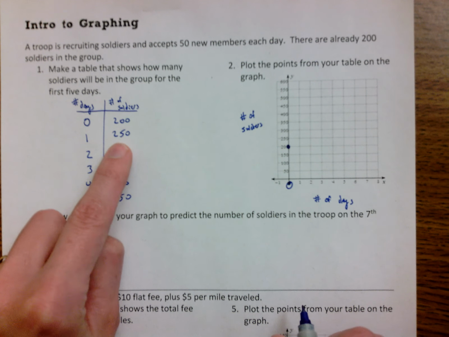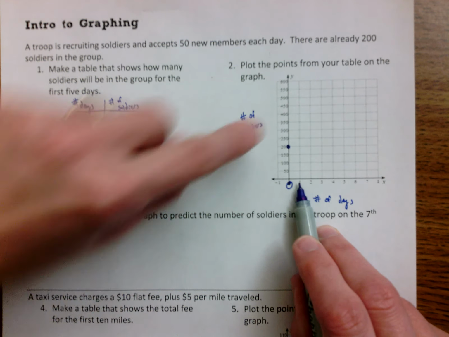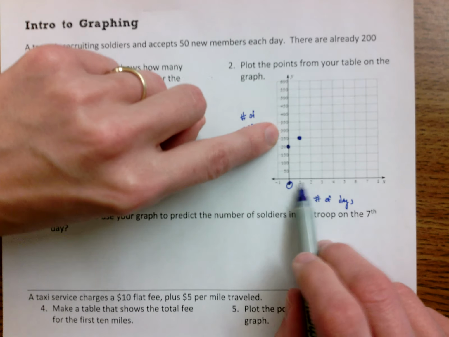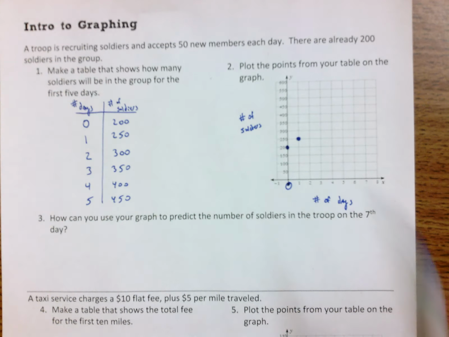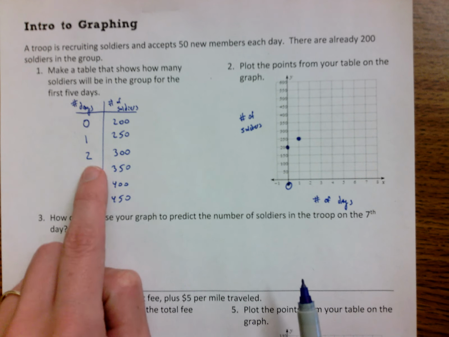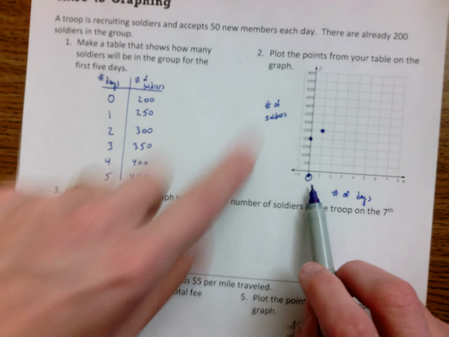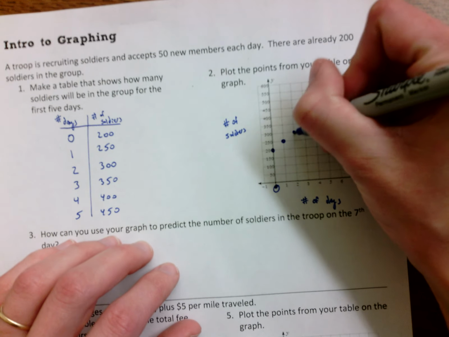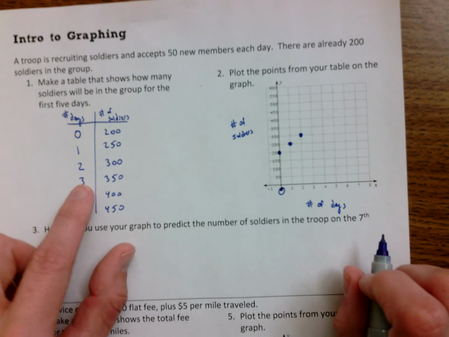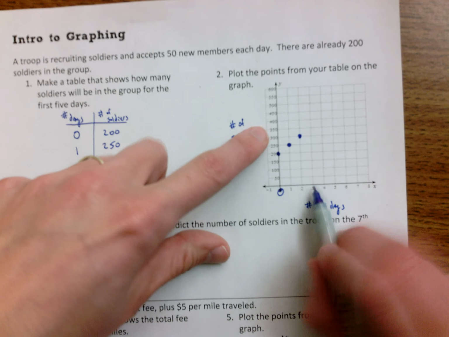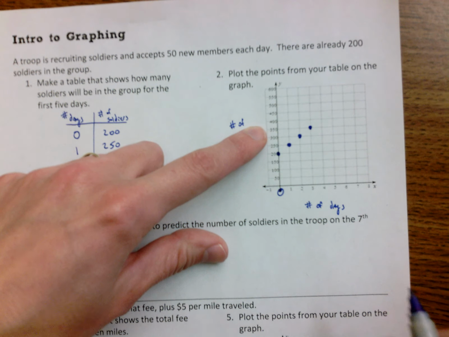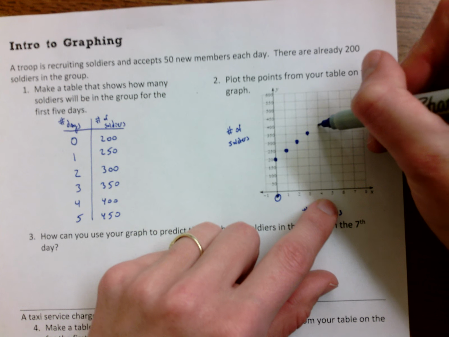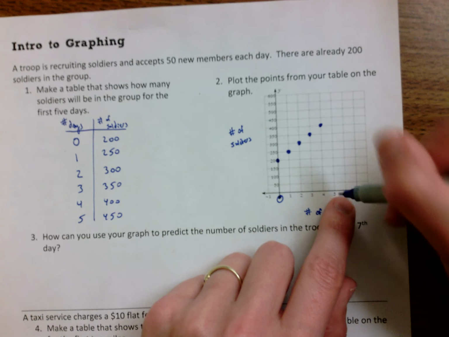And then after 1 day, there were 250 soldiers. So here's 1 day, here's 250 soldiers. I'm going to put a point right there where it marks between 1 day and 250 soldiers. Day 2, we had 300 soldiers. So here's day 2, here's 300, and I'm going to find the point where they intersect each other. That's right there. On day 3, there's 350 soldiers. So here's day 3, there's 350. There we go. Day 4, we had 400 soldiers. So here's day 4, there's 400. And then day 5, we had 450.